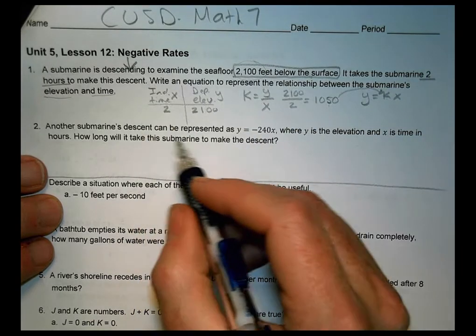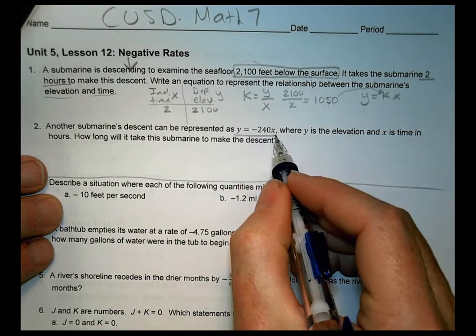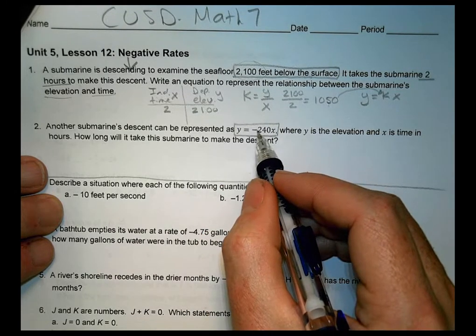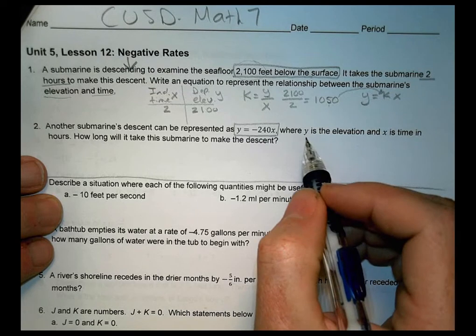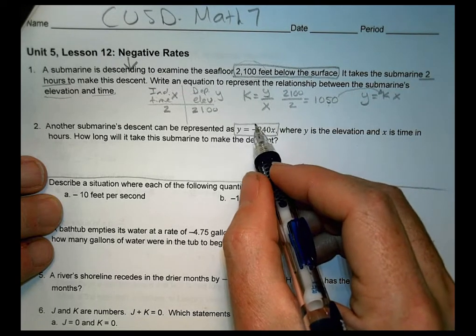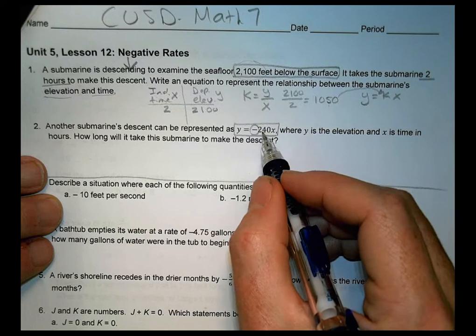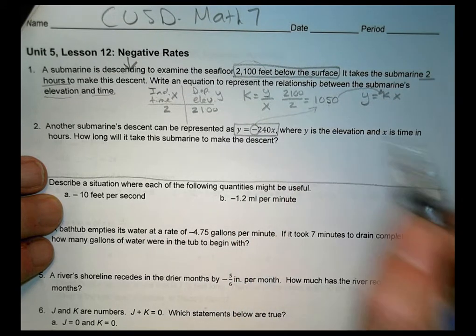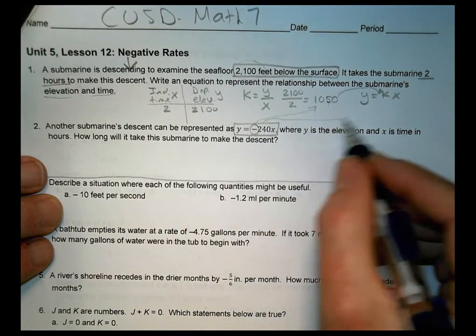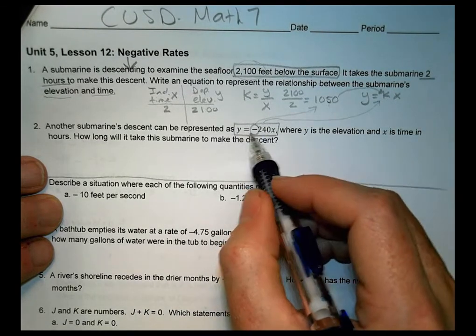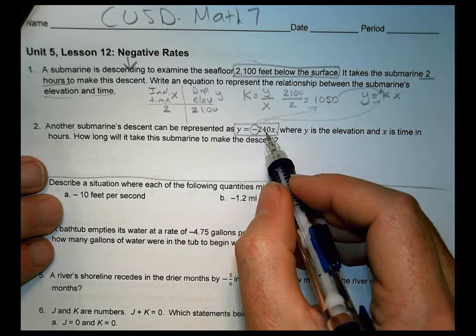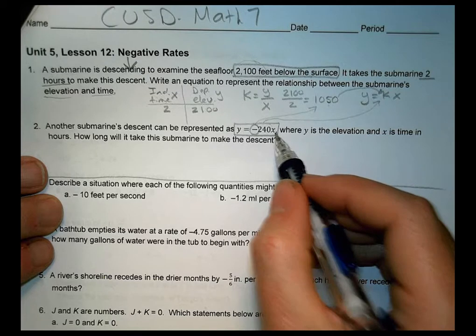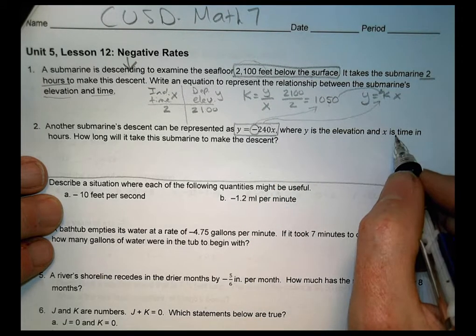Another submarine's descent can be represented as y equals negative 40x. Looking at this one, I've got to make sure on your notes here, yes, we have 150, but notice that it's a descent. So on this one, the k value is a negative k value. We probably need a negative k value over here. So on this one, the rate is going down negative 240 feet for every hour. So y is elevation, x is time, same thing.